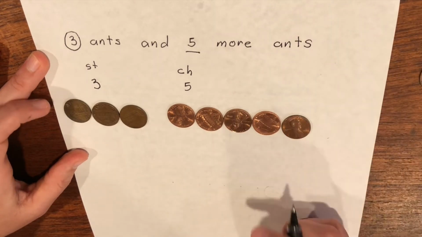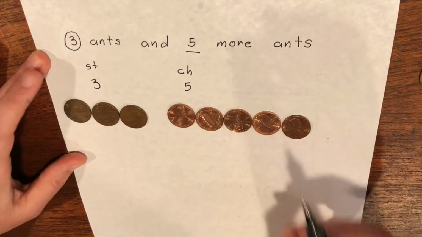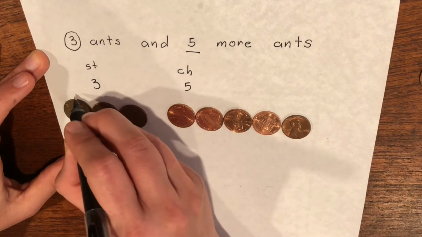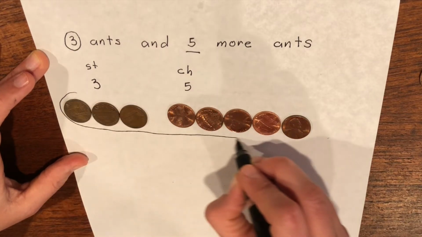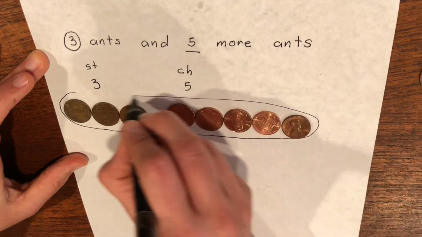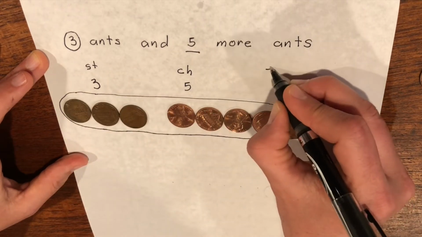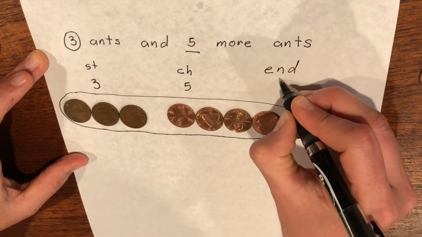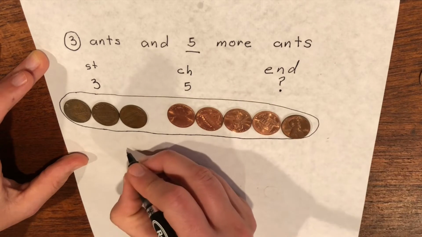To model that, 5 more ants. Just like we've been doing, my friends, we're going to be putting them together to find our end. So my friends, here's my number sentence.